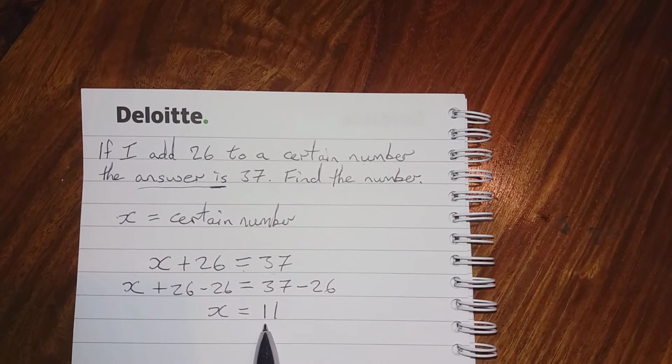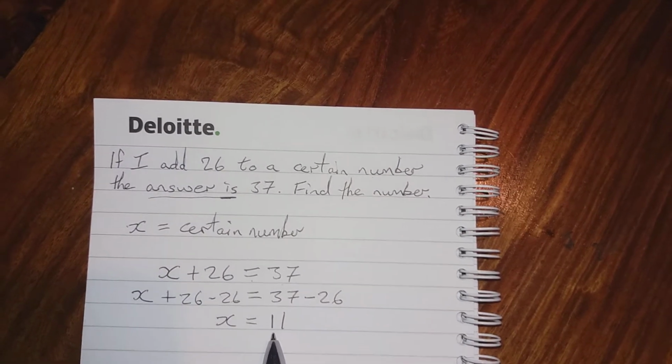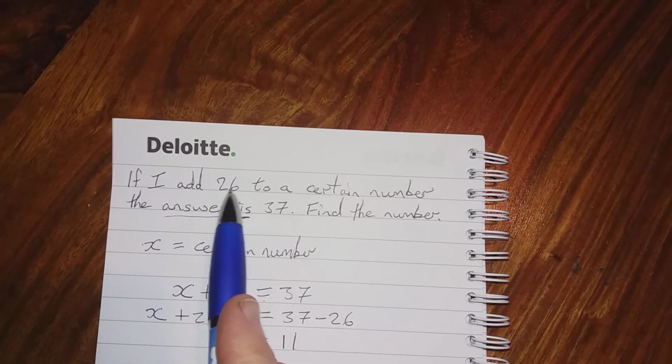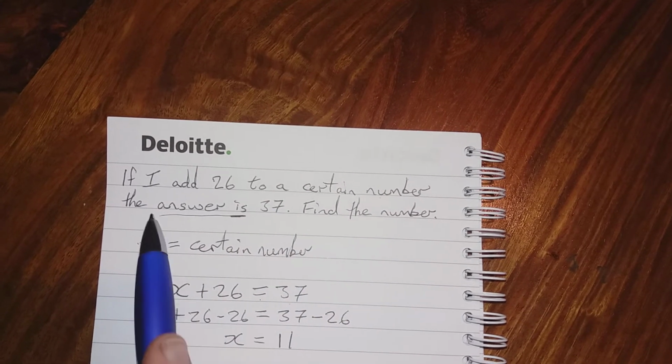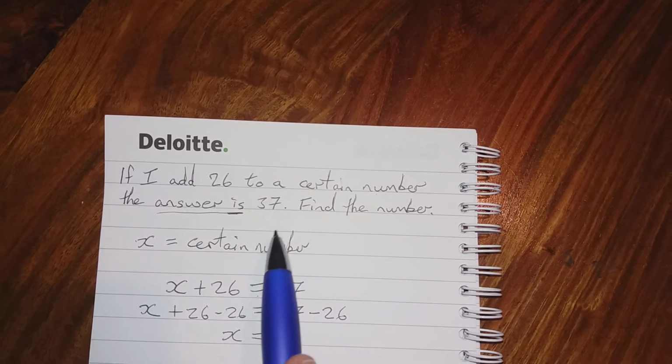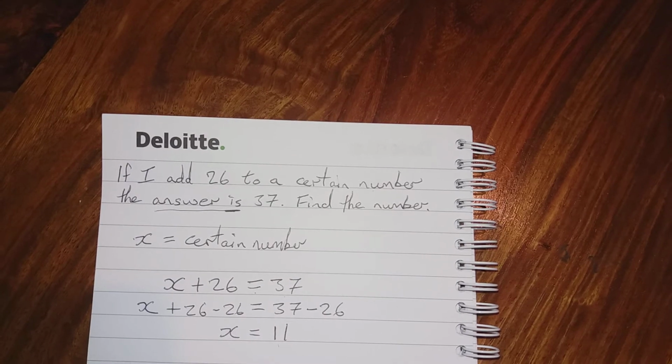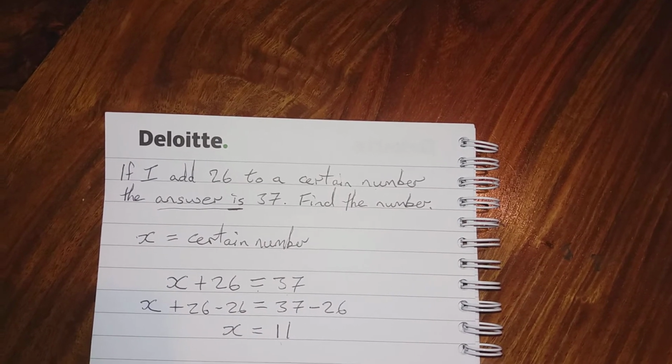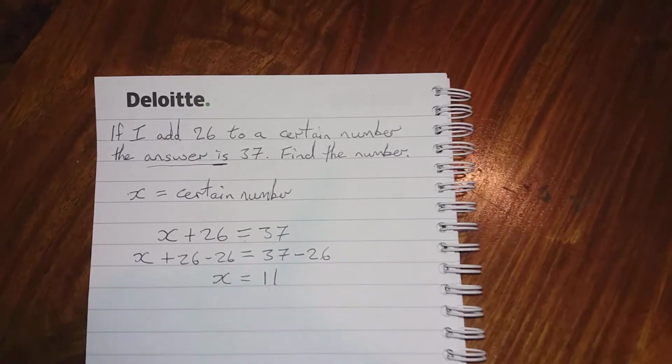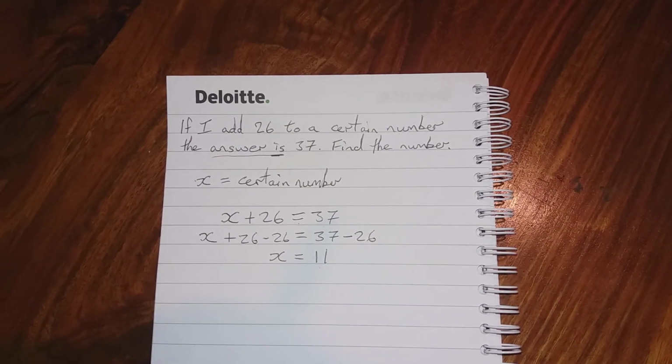Now with these you will always test them out to see if they make sense afterwards. If I add 26 to 11, the answer is 37. Well, that's correct, isn't it? So we're sure that our answer is correct. X is equal to 11. That's the first one. Let me just get the second one now.